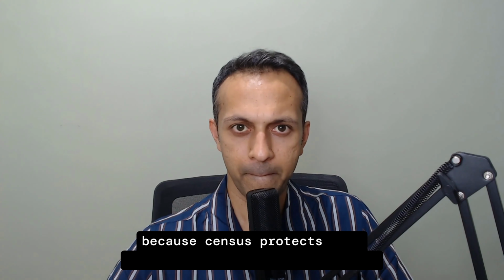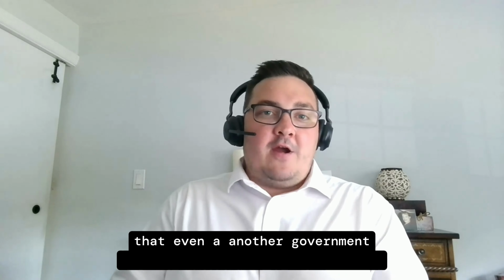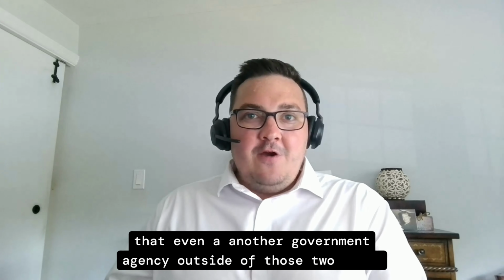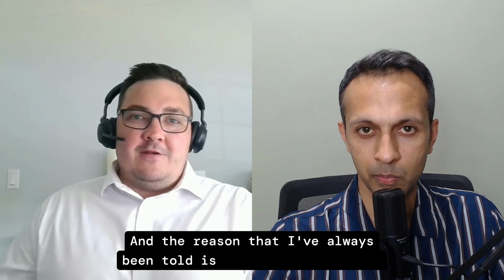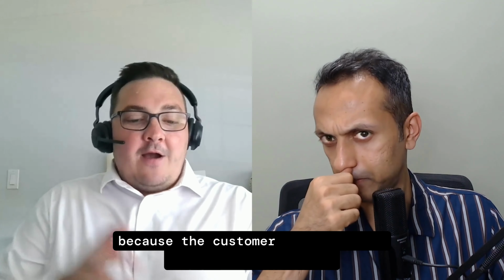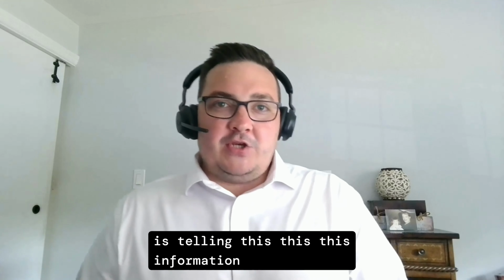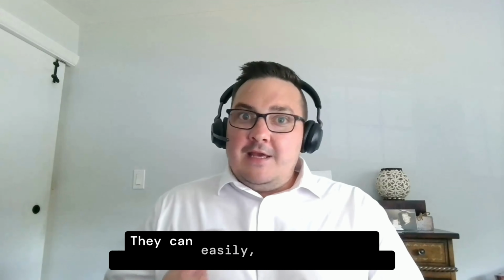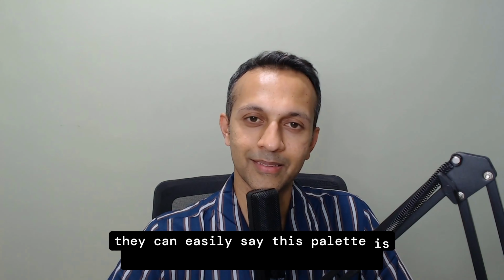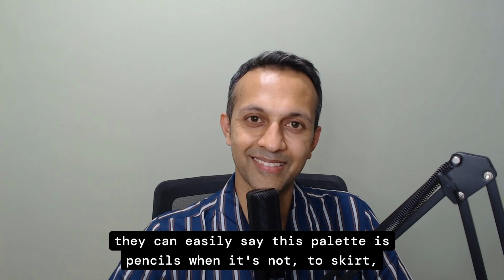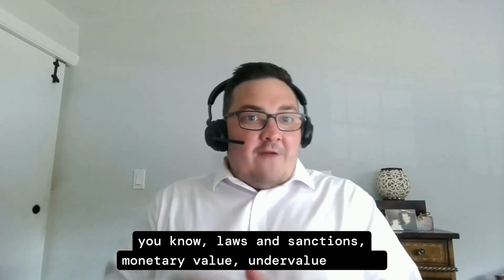Census protects that information with customs so much that even another government agency outside of those two would need a subpoena to get that data. And the reason I've always been told is we protect that data because the customer in the US and the foreign customer are telling us this information out of trust. They can easily, because the US government cannot track everything, say this pallet is pencils when it's not, to skirt laws and sanctions, or undervalue goods.